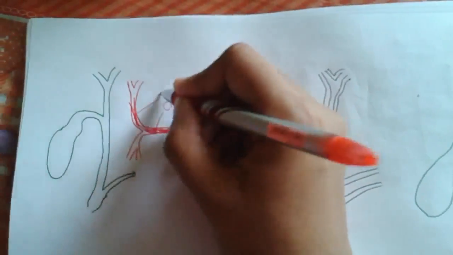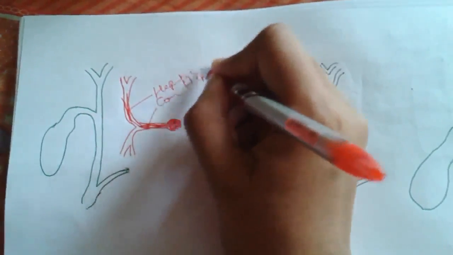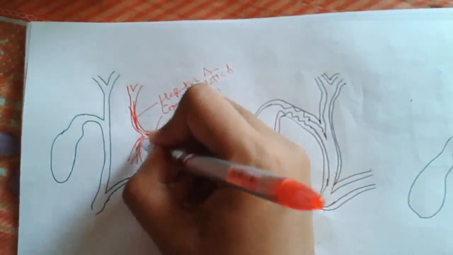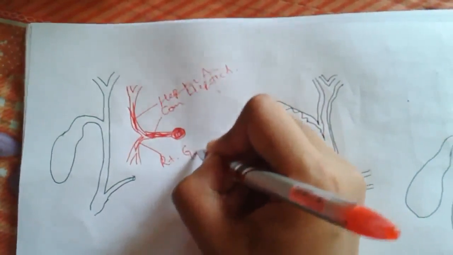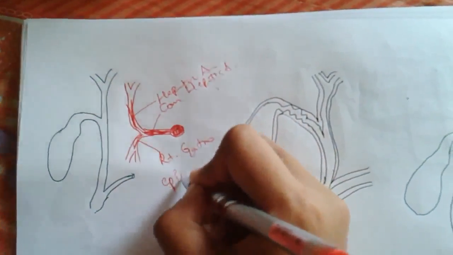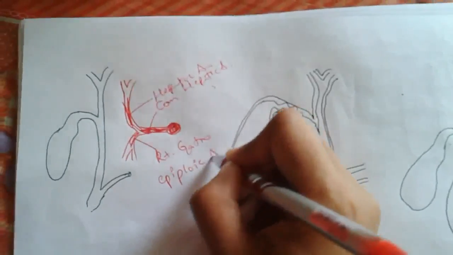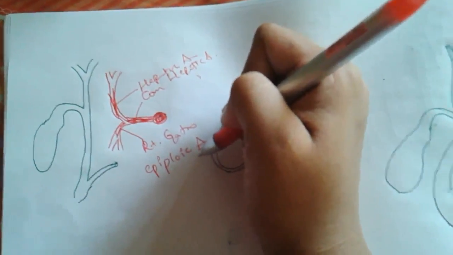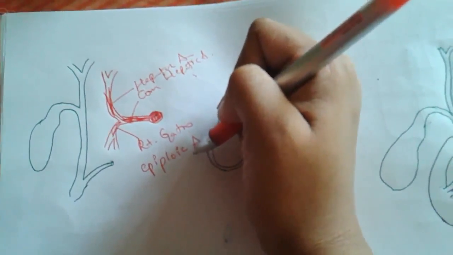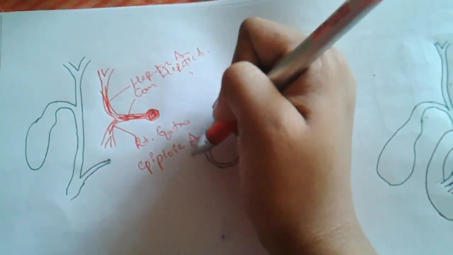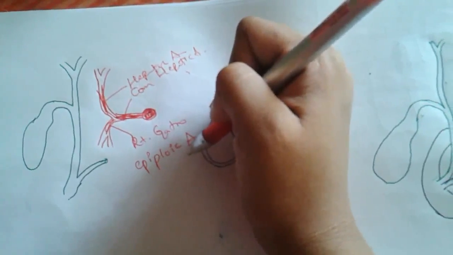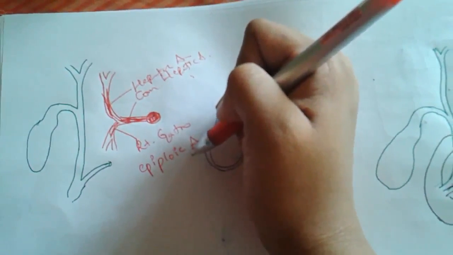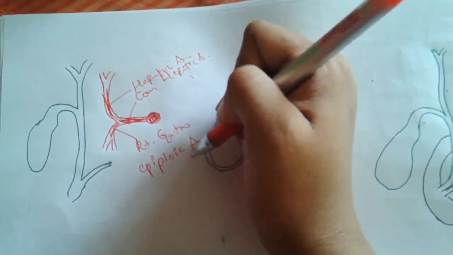One is the hepatic artery proper and the other is the right gastroepiploic artery. If you have learned the stomach lecture, you can see this right gastroepiploic artery runs along the greater curvature of the stomach and anastomoses with the left gastroepiploic artery.